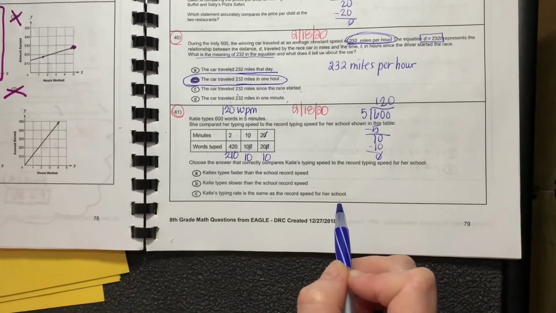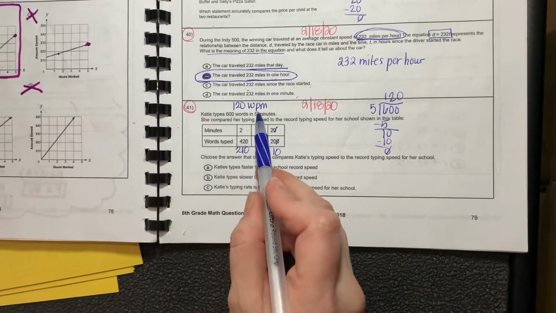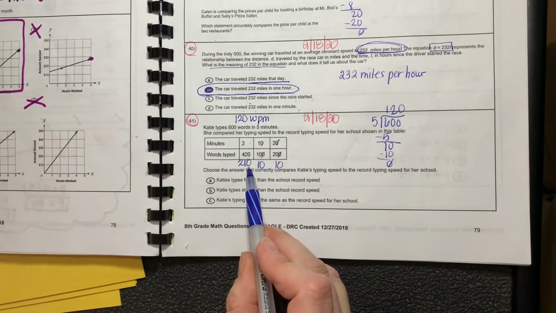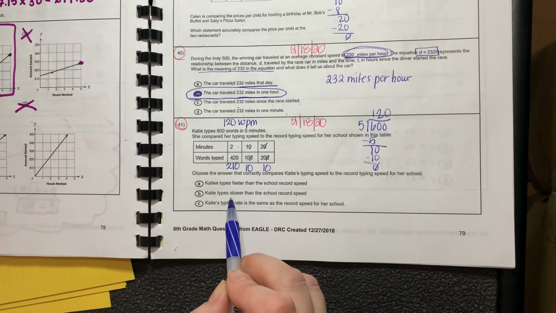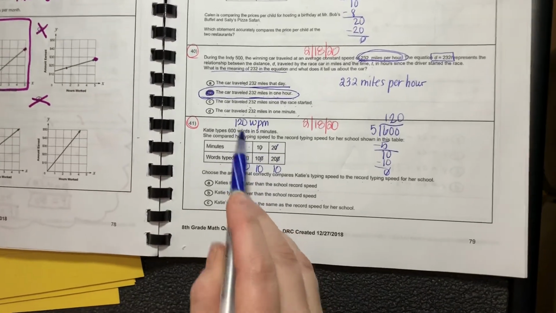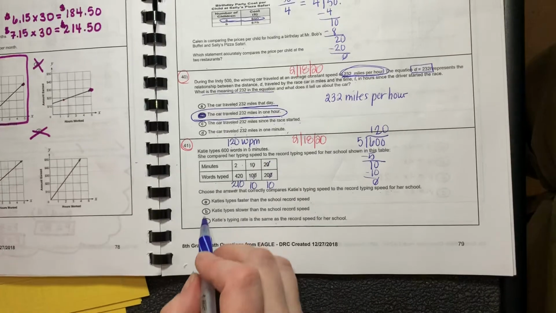Well, she types 120 words per minute. But the record is 210. So wouldn't Katie's be slower? Yeah, 120 is less than 210. Way slower.